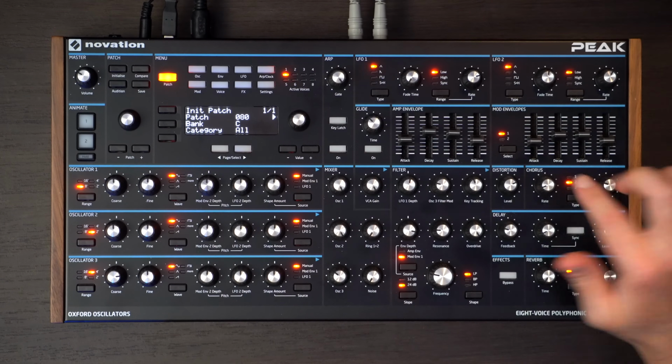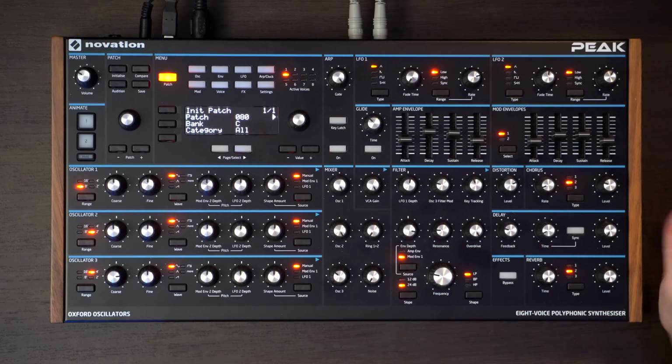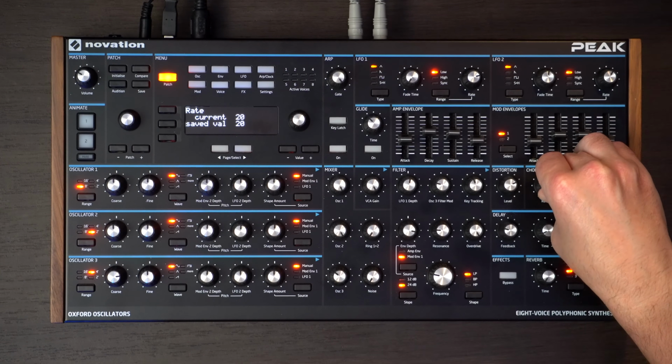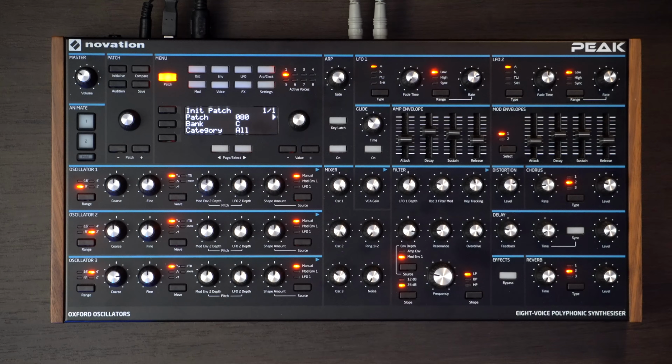To make the sound a little bit wider, we have the chorus. So just add a little bit of chorus in there. We're going 30. The rate is pretty low. And we're set to number 2 on the type there.